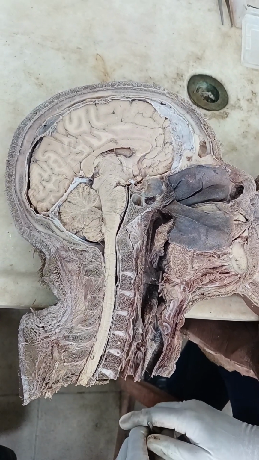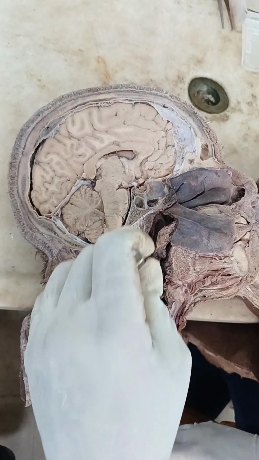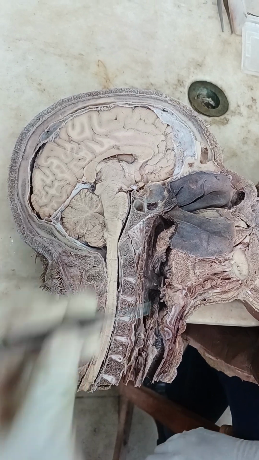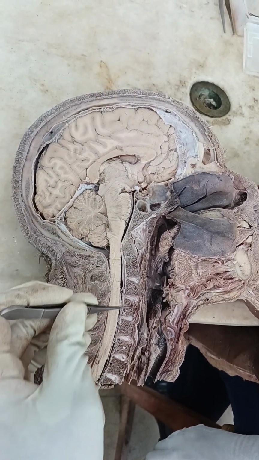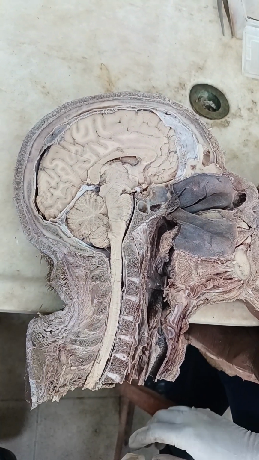Posteriorly, the pharynx glides on the prevertebral fascia, which separates it from the cervical spine. Posteriorly it is also related to the C1 to C6 vertebrae; these are the posterior relations of the pharynx.